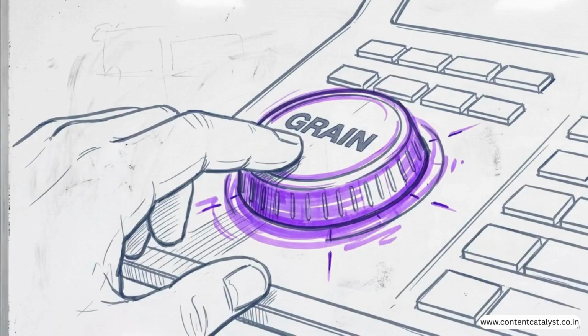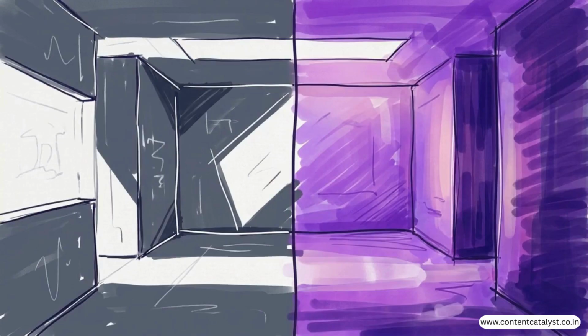Remember that stylistic choices like film grain should be intentional. They are most effective when they support the specific mood or tone of your narrative.